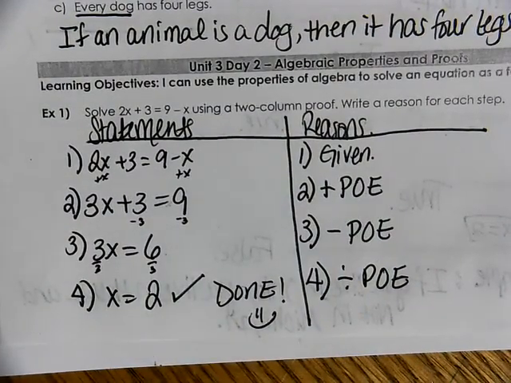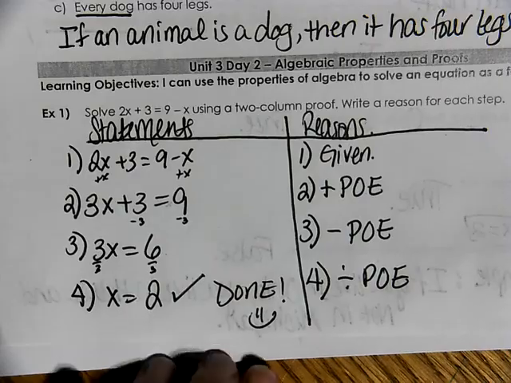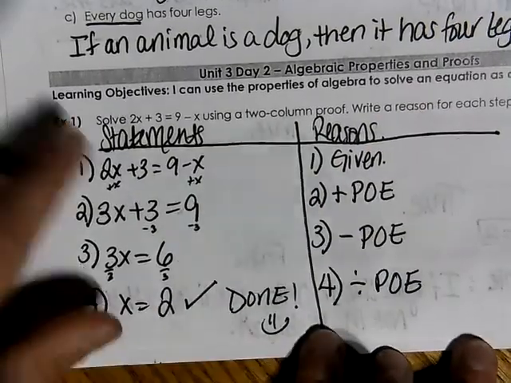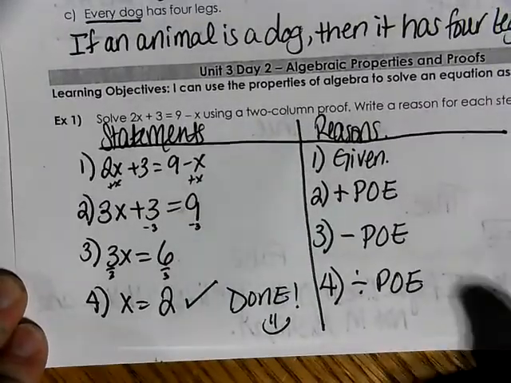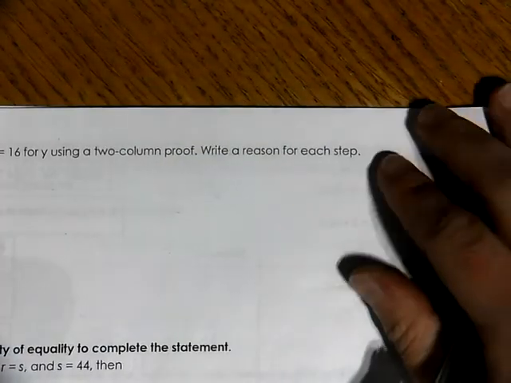Hopefully you found that to be not that bad. All we're doing is justifying every single step when solving an equation. Let's go ahead and move on to the next example.